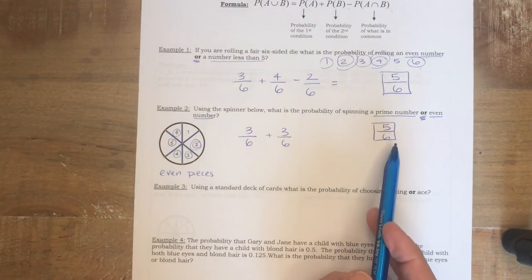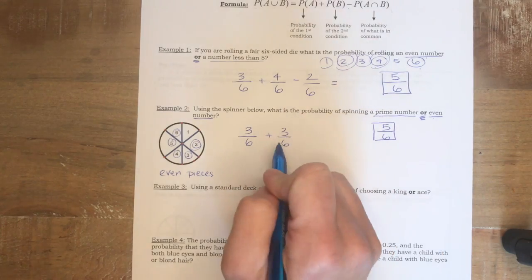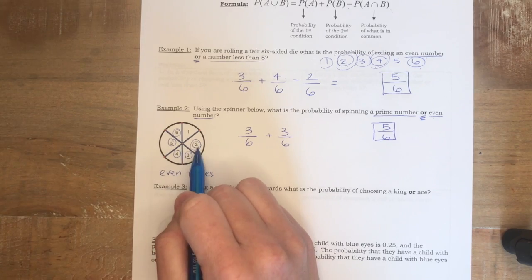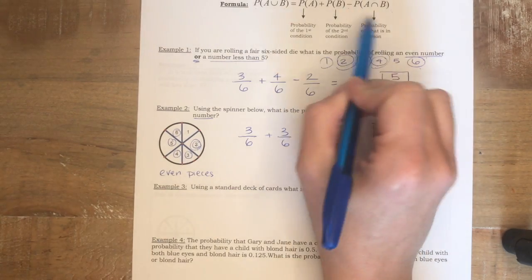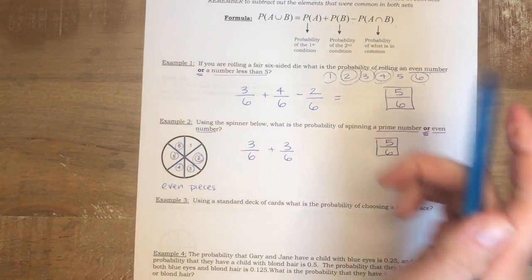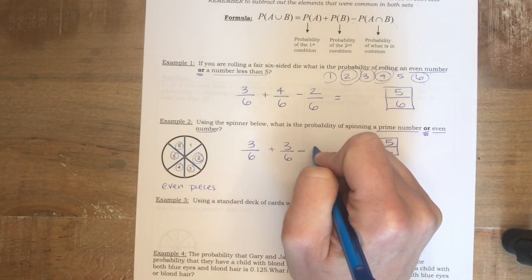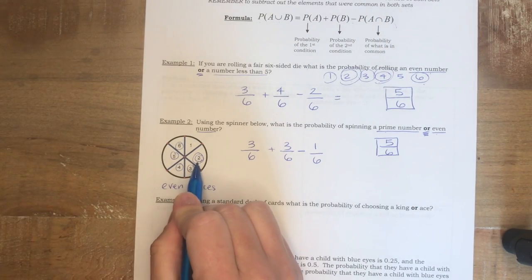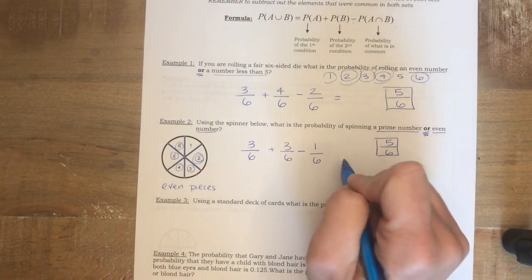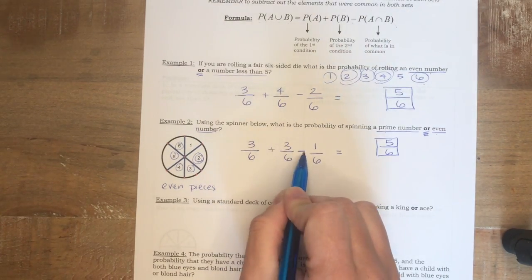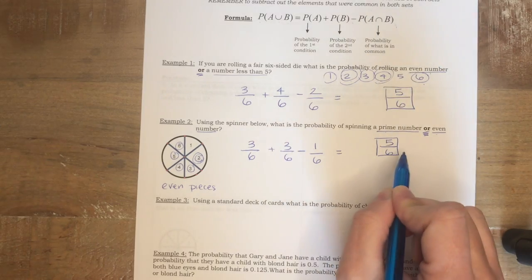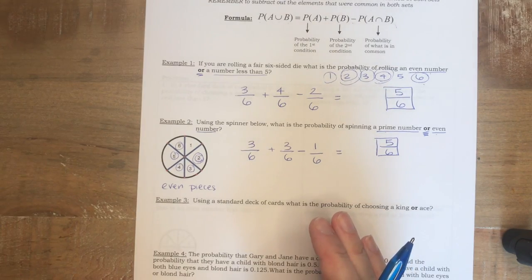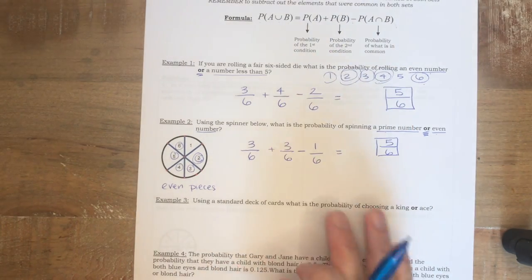So why is the answer 5 out of 6? Well, because one of the numbers I circled twice because it's both prime and even. So I counted it 2 times. That's, again, why we have that part of the formula, because we want to take away anything I counted 2 times. So that's going to be 1 out of 6, right? Because it's the number 2, but how many of the numbers am I talking about? 1 of them. So 3 plus 3 minus 1, because they all have the same denominator, right? And then I get 5 out of 6. So again, you don't always have to use the formula, but it's good to see how it works.